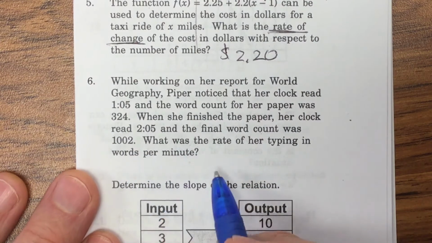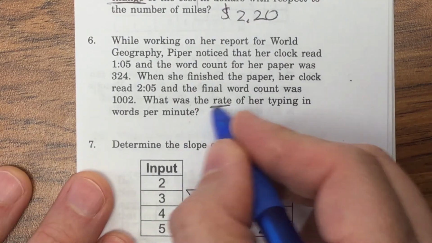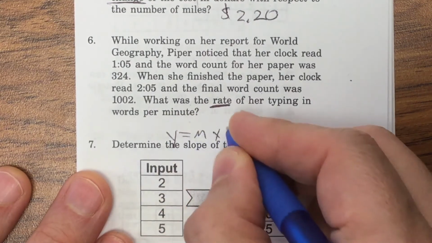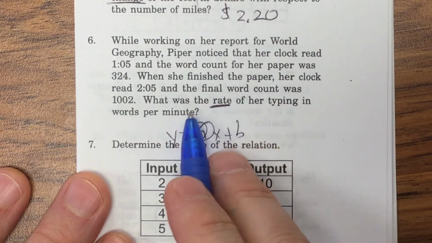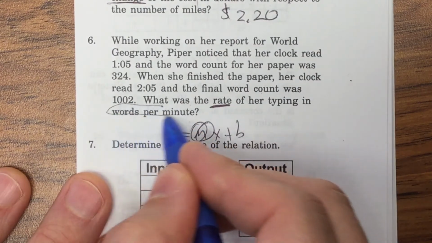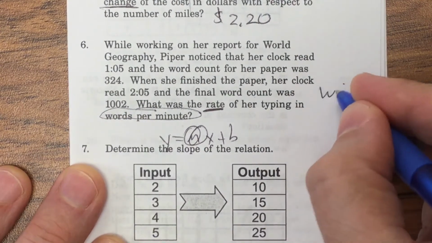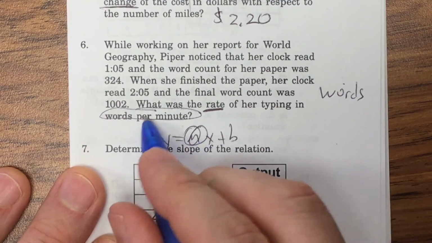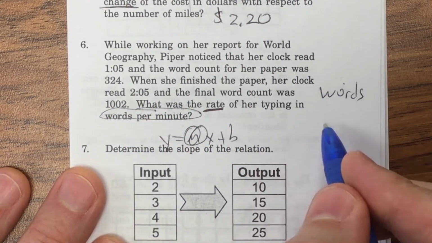Okay, so this is a wordy problem. It looks a little intimidating, but here's the key, the rate. They want the rate. The rate is my m value. What do we know about that? It's my slope, my rate of change, it's my rise over run, and they're giving us a word hint right here. Words per minute. Okay? This is my y value, words. I told you about the words per, each, and every. They help you find the slope. Well, this is pertaining to the slope. This is my slope in words.